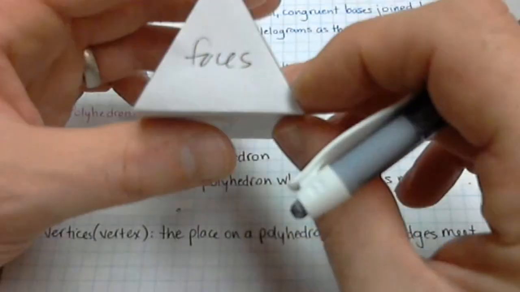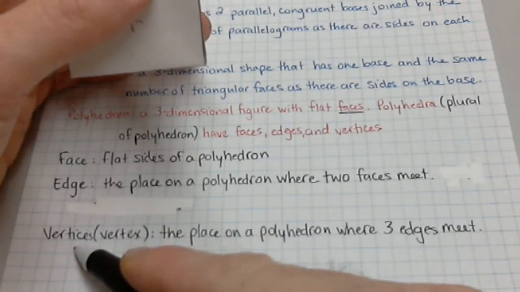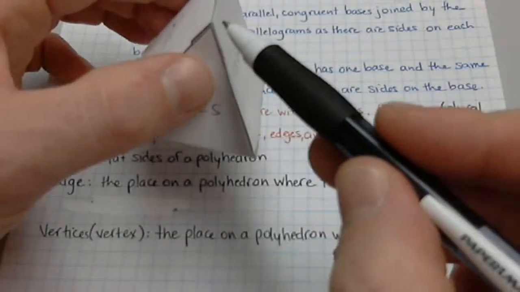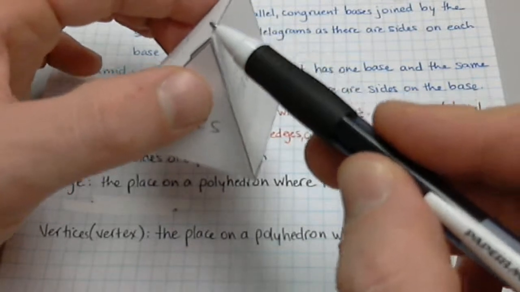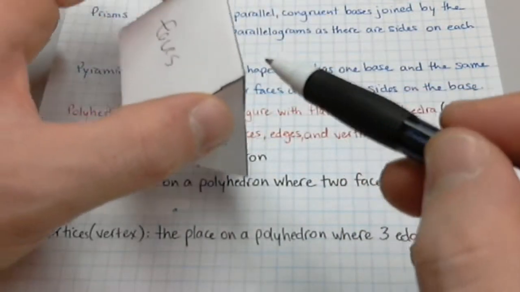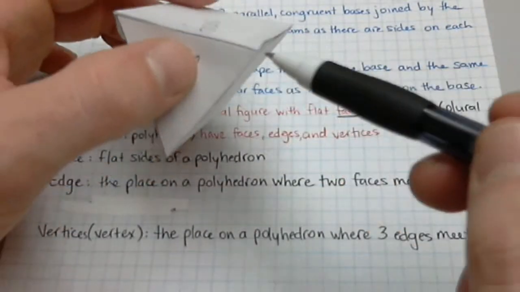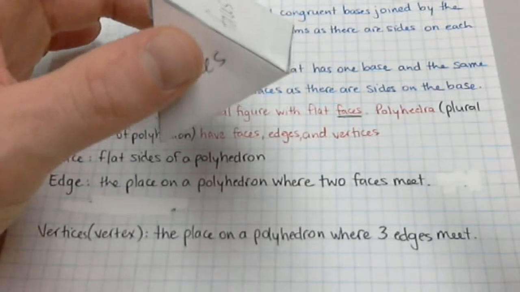And then lastly is a vertex. Vertex is singular; vertices is plural. A vertex is where edges meet. They're little corners, so they're the corners on a shape. And this has 1, 2, 3, 4, 5, and then 6.